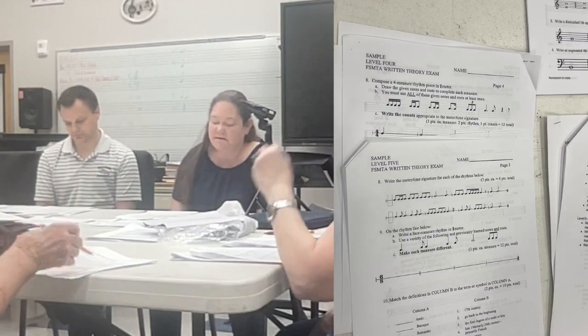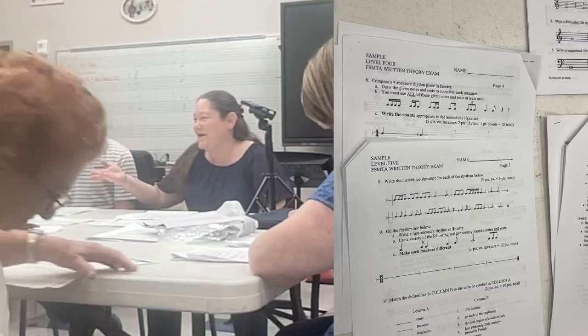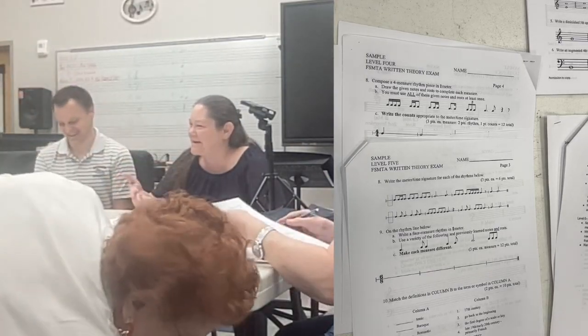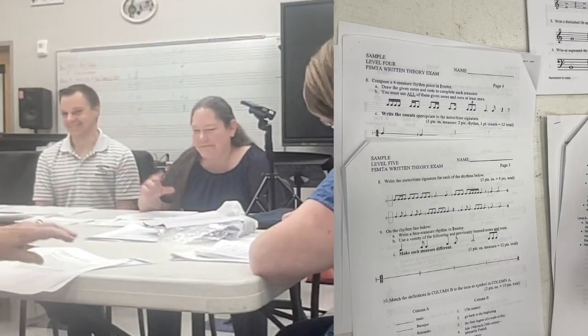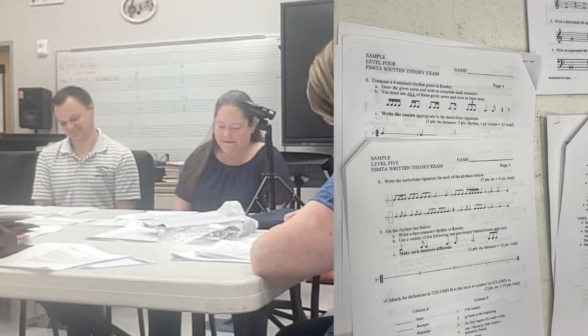And some students don't realize they can look at the easiest measure. They'll struggle with the hardest one, and it's like, you could just look over here, and there's a dotted half note and a dotted quarter note. And what do you think? They're all the same. Many times if you look at the last measure, that's true.